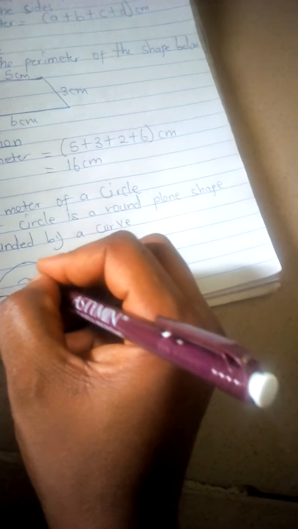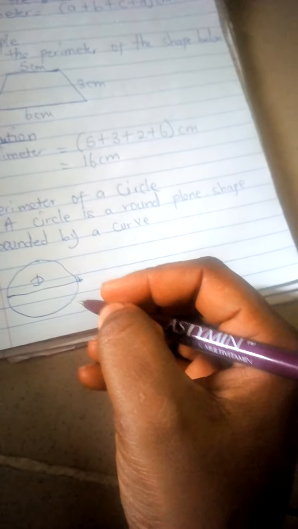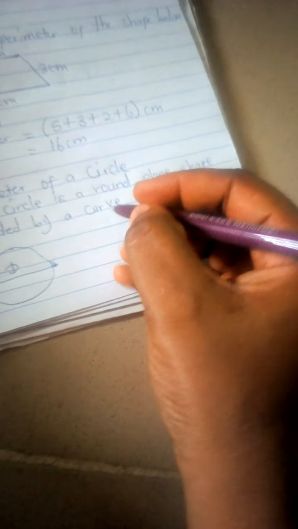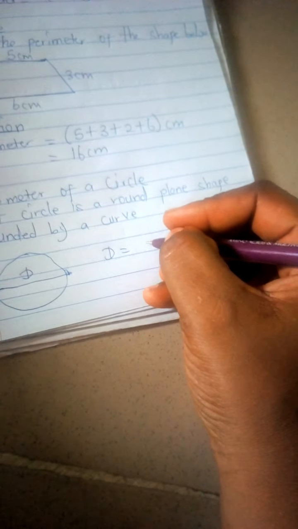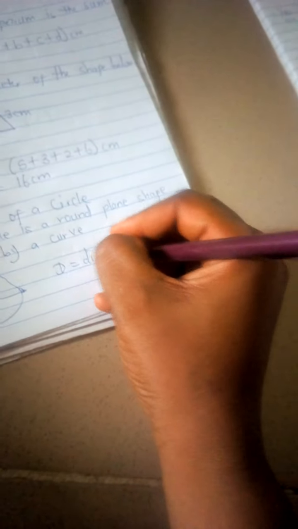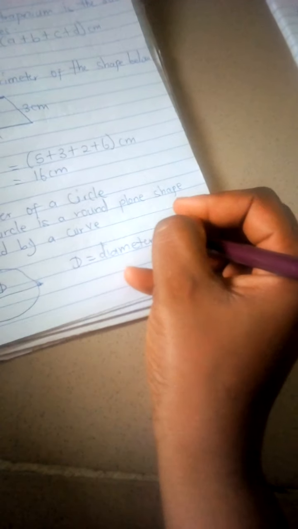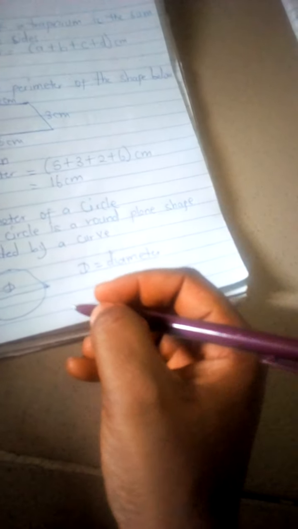It divides a circle into two equal parts. The line here is the diameter. So D is equal to diameter.